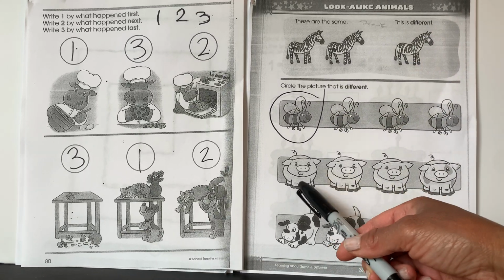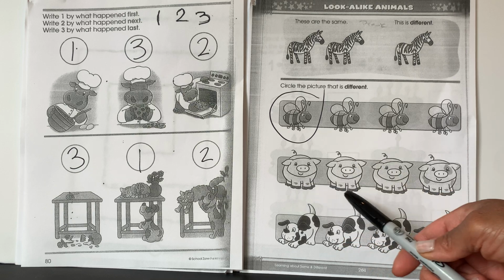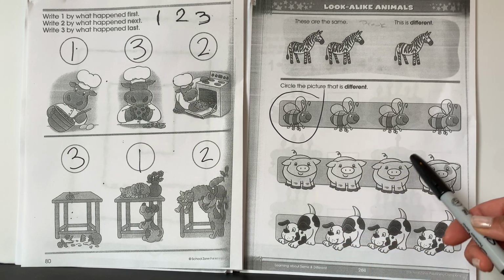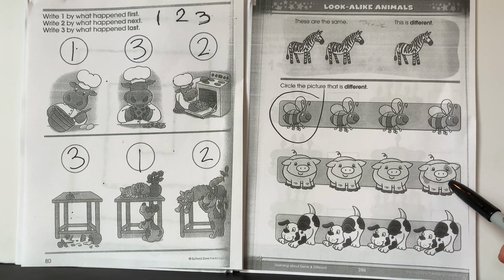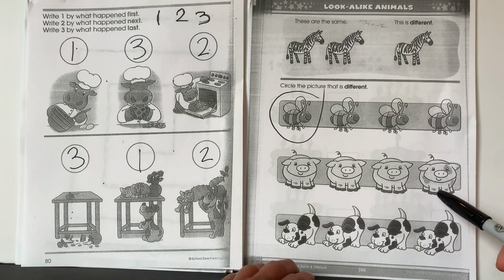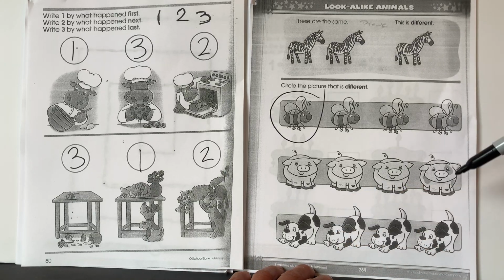Let's look at the pigs. This pig is smiling, no spots. This pig is smiling, but has 1, 2, 3 spots. He is different. They do not have spots.